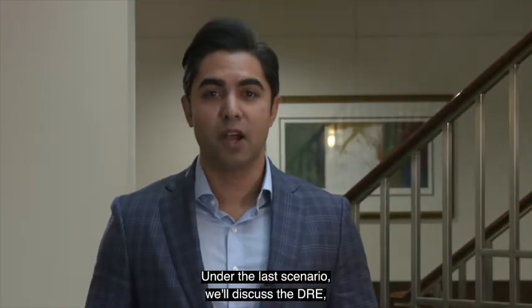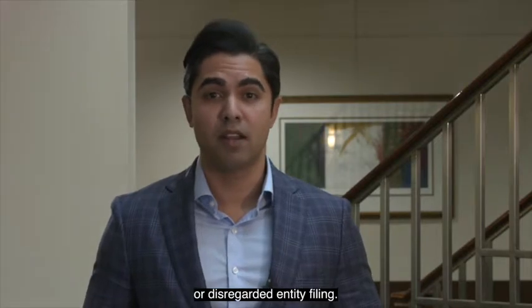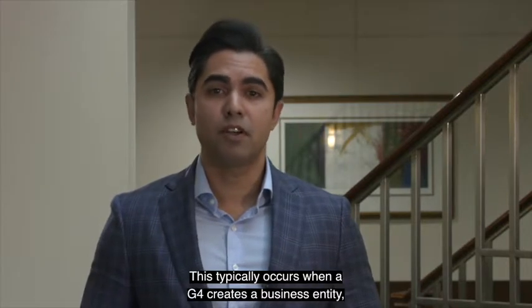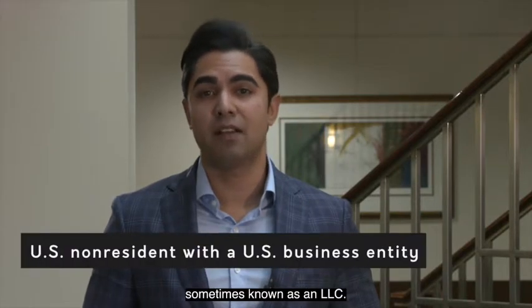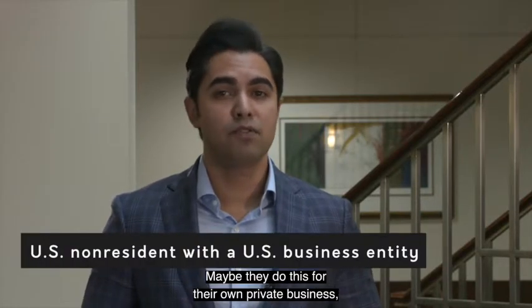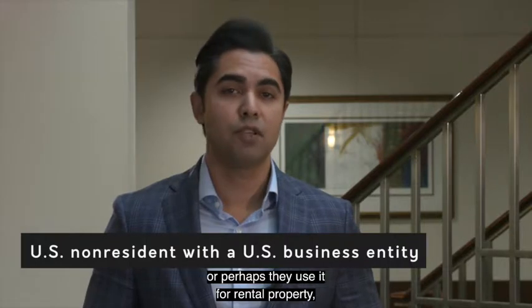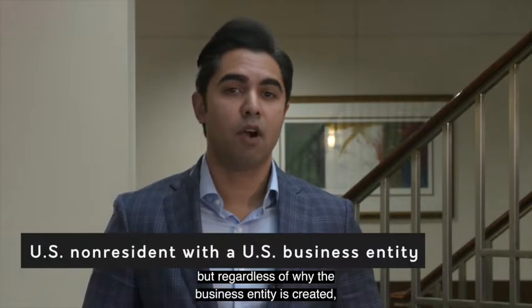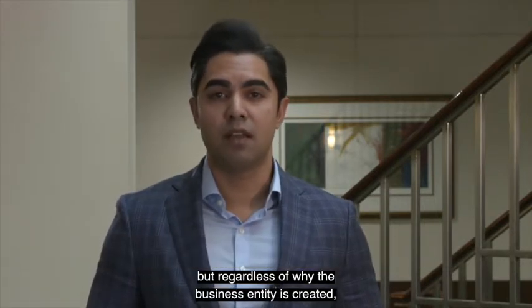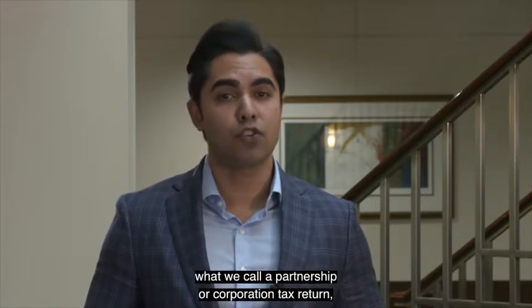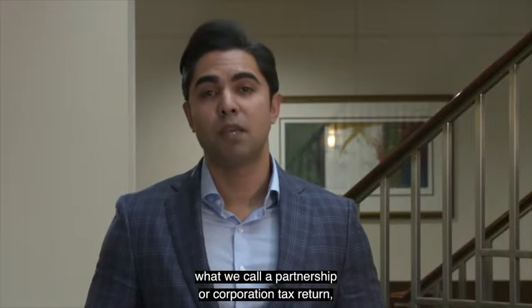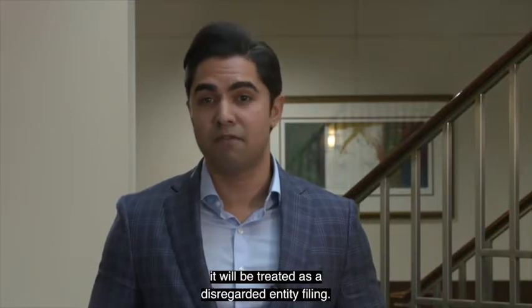Under the last scenario, we'll discuss the DRE, or disregarded entity filing. This typically occurs when a G4 creates a business entity, sometimes known as an LLC. Maybe they do this for their own private business, or perhaps they use it for rental property. But regardless of why the business entity is created, as long as the business entity does not file what we call a partnership or corporation tax return, it will be treated as a disregarded entity filing.